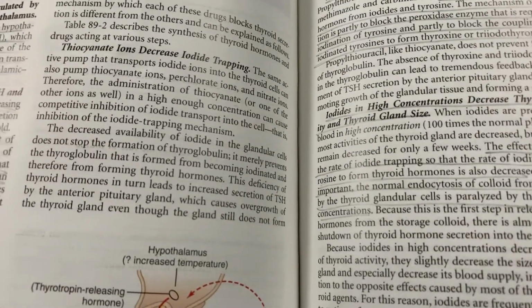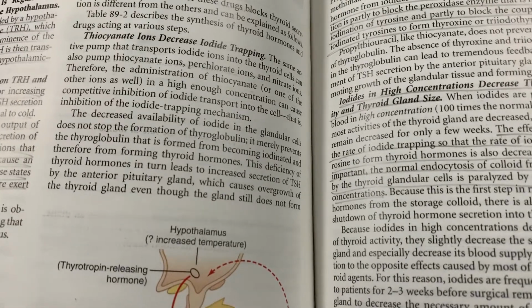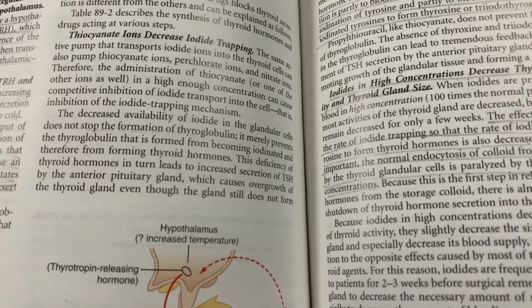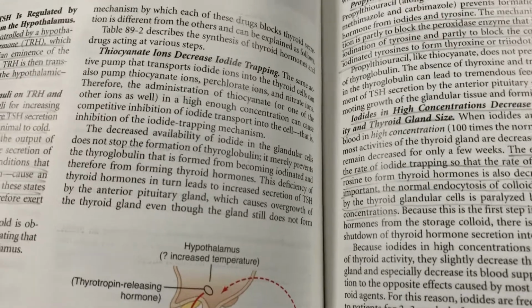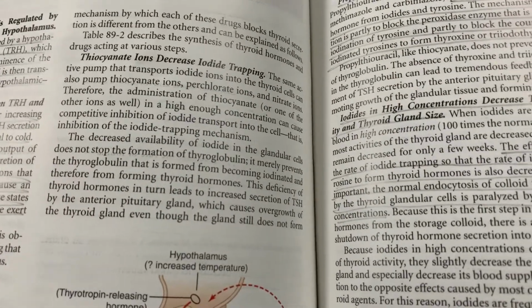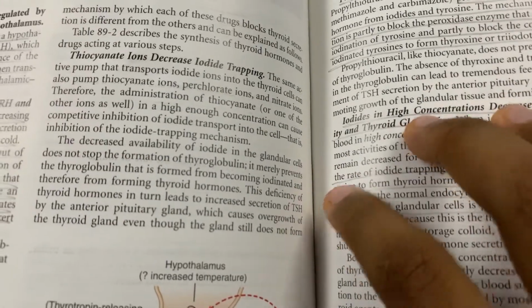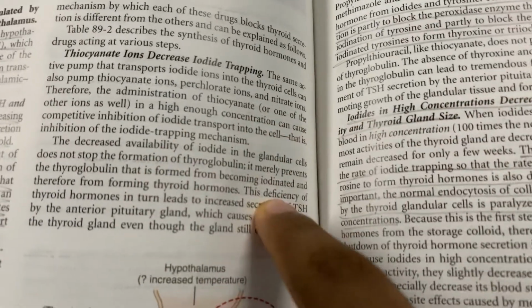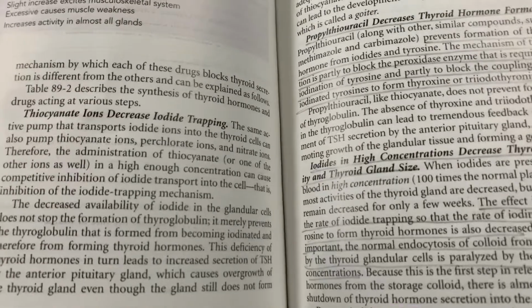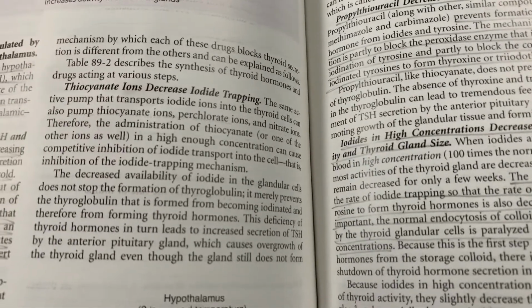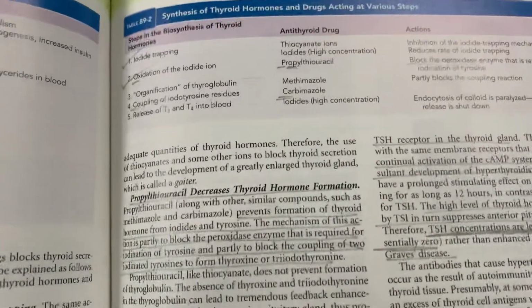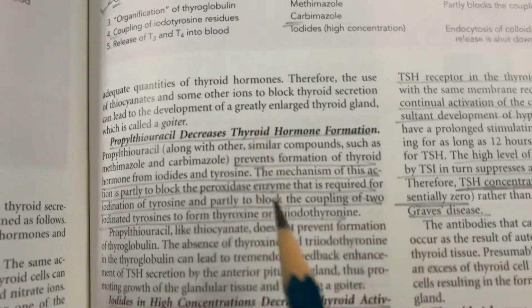The decreased availability of iodide does not stop the formation of thyroglobulin. So thyroglobulin is continuously formed and it becomes more and more, but thyroid hormone is not formed because iodine is not there to combine with the tyrosine residues of the thyroglobulin. Due to the more thyroglobulin being formed, there is edema. So you can see the swelling of the gland, which is called a goiter.